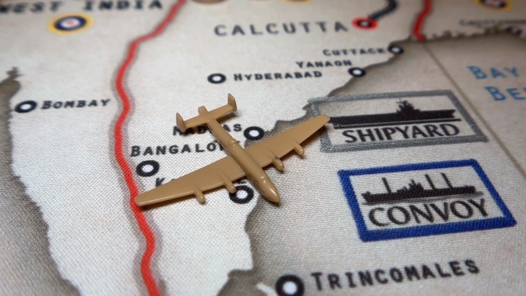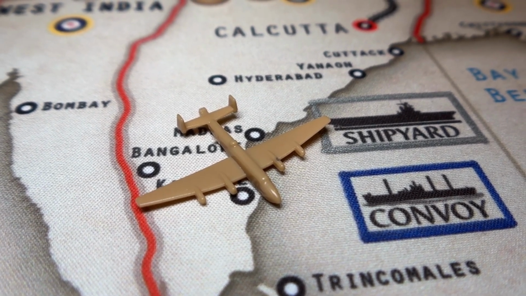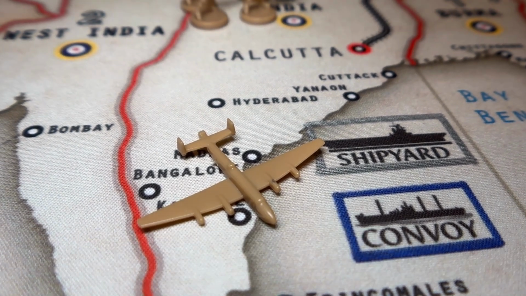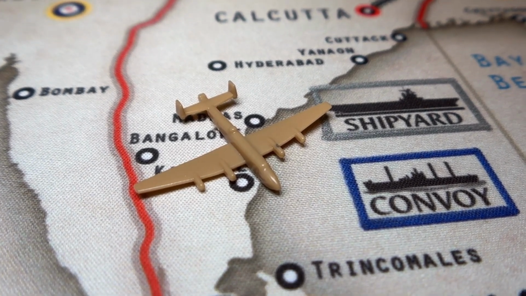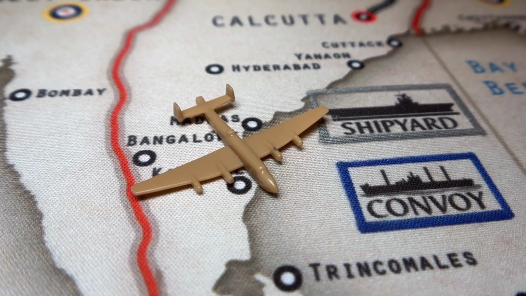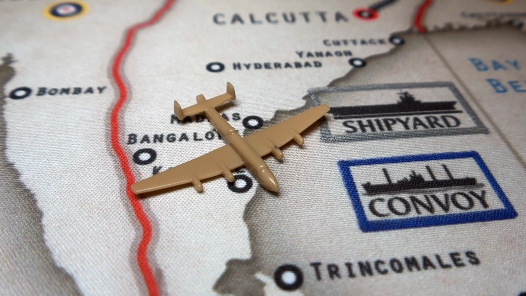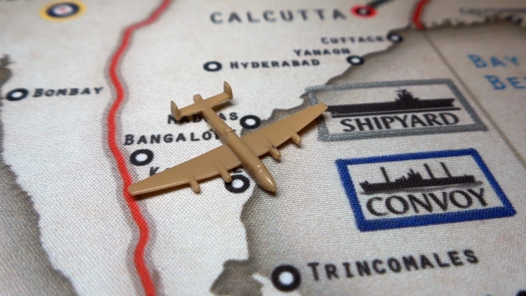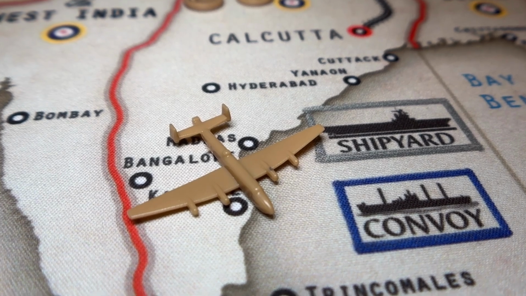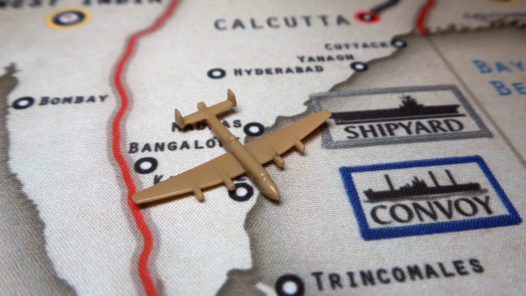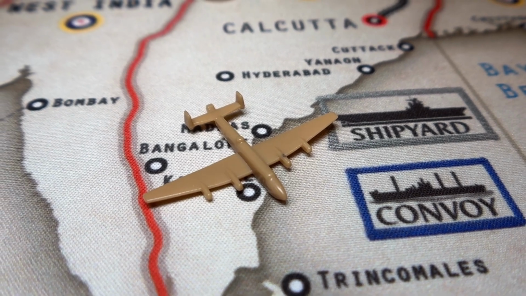So at the beginning of your combat phase, you can designate one of your existing strategic bombers to be an air transport unit instead. So for the remainder of that turn, it flies like normal. It has a 6-space movement, just like a normal bomber would, but instead of attacking, it can only transport infantry units at that point.